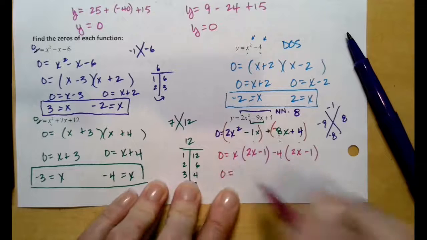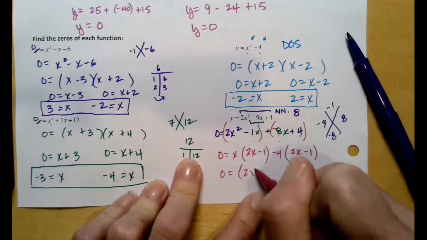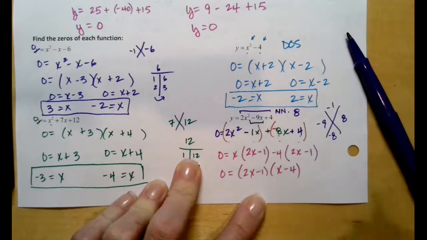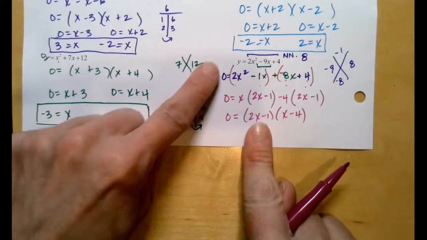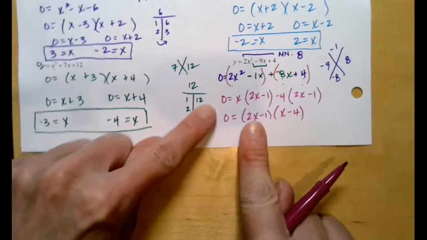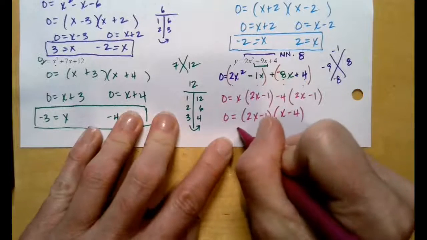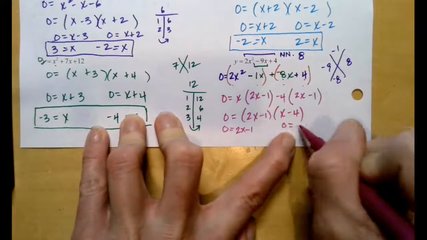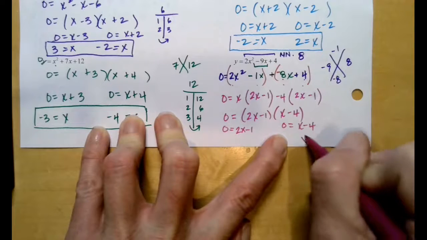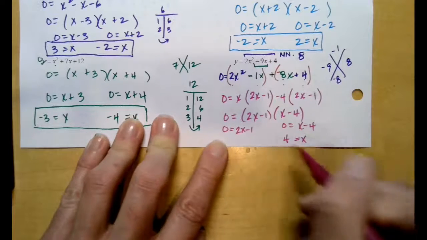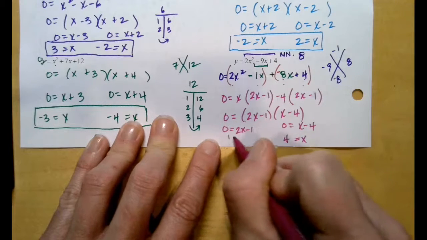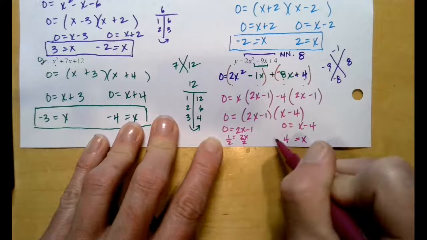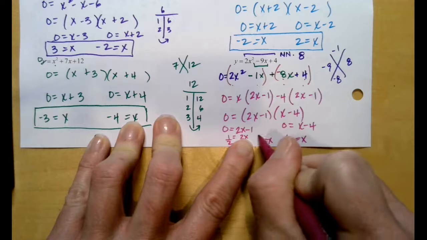So 0 is equal to 2x minus 1 times x minus 4, and what's left behind? Guess what? Not done, because I brought this 0 down with me the whole way. So 2x minus 1 could be equal to 0, but so could x minus 4. X is equal to 4. Add 1 to each side, divide by 2. So x is going to be equal to 1/2.